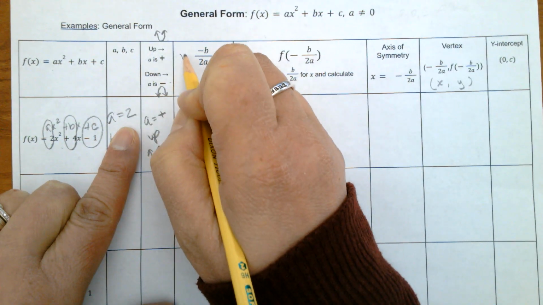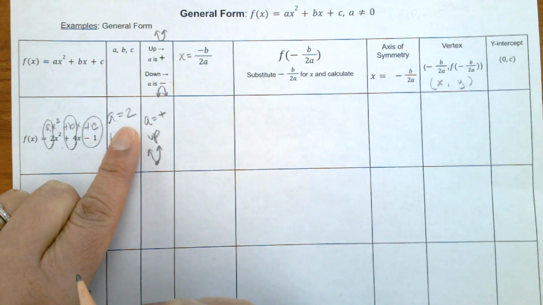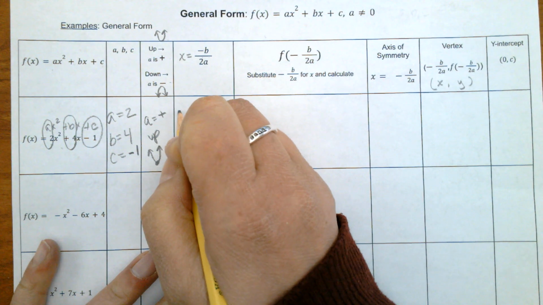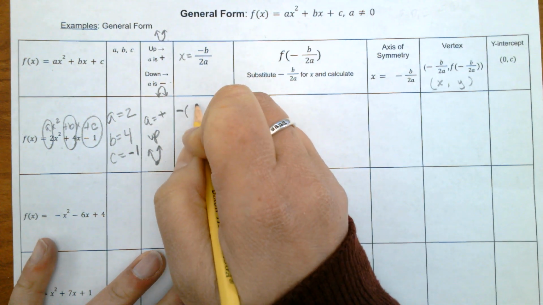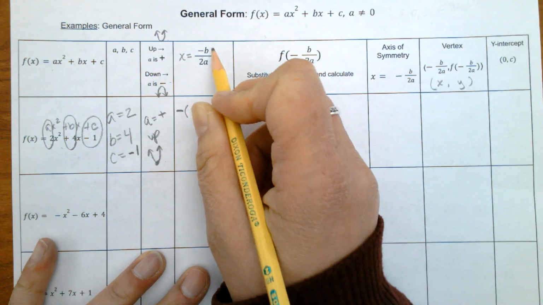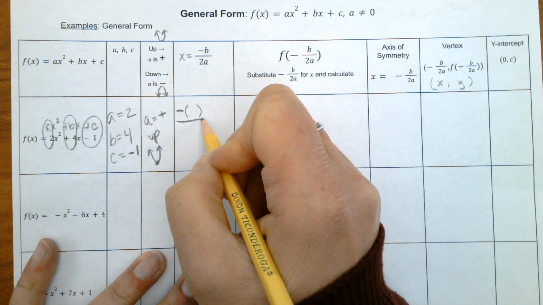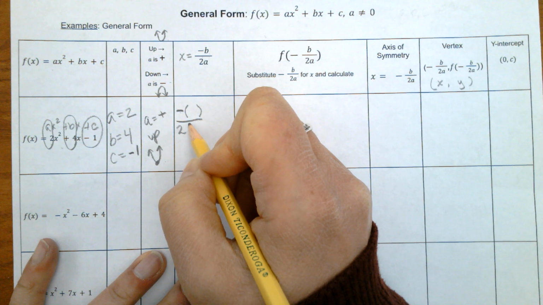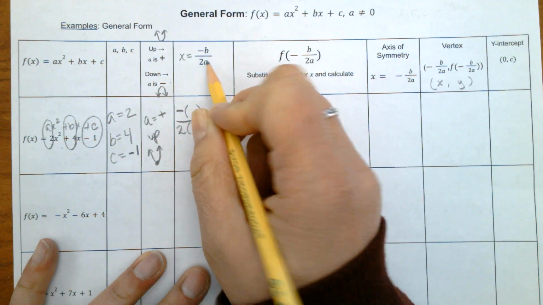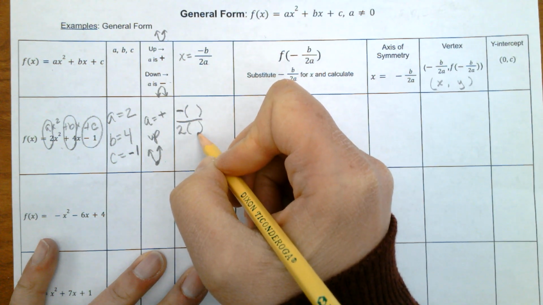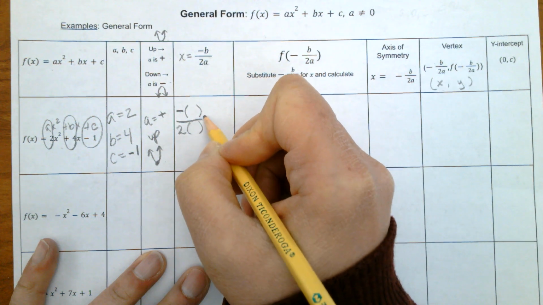We need to do negative b over 2a. When we substitute it in, I want you to put a negative sign. In place of the letter B, I would like you to do a set of parentheses. Division, 2 times, and instead of the letter A, I want you to do a set of parentheses.